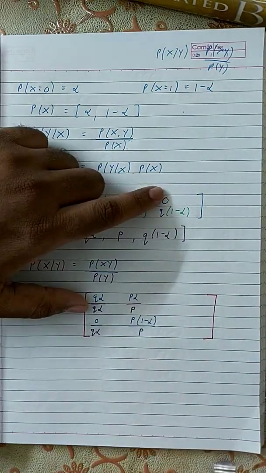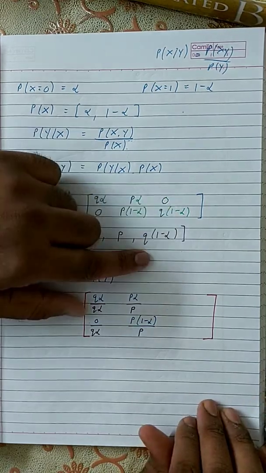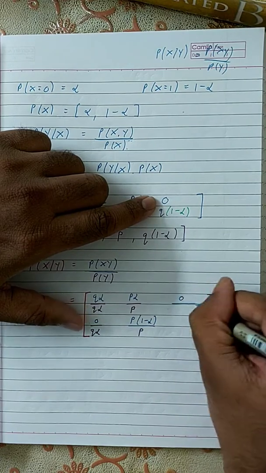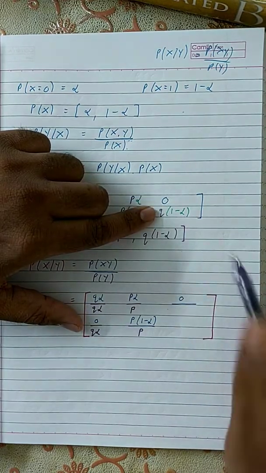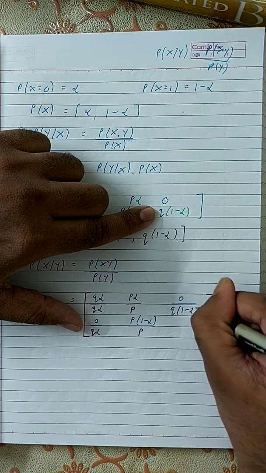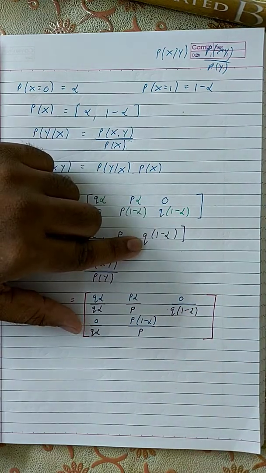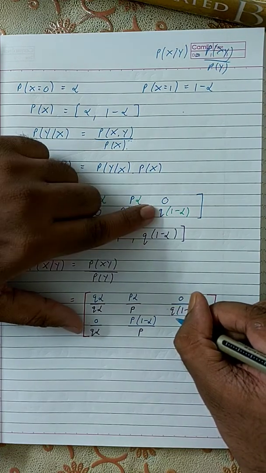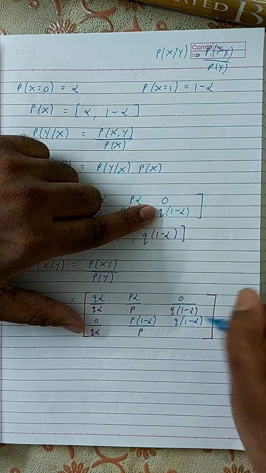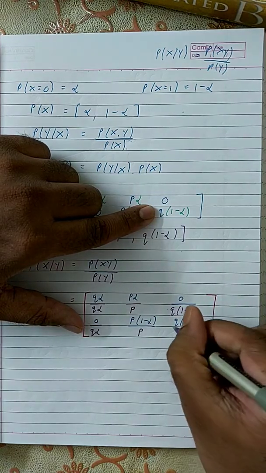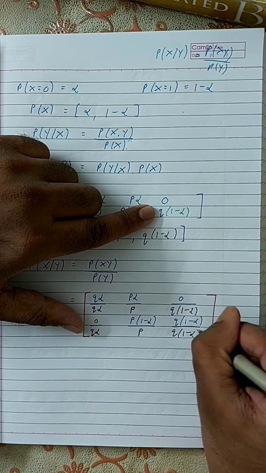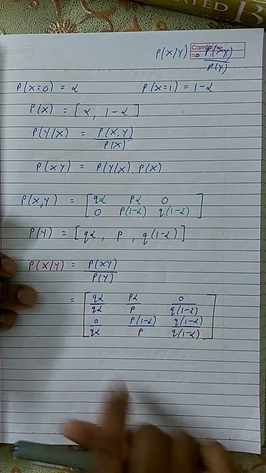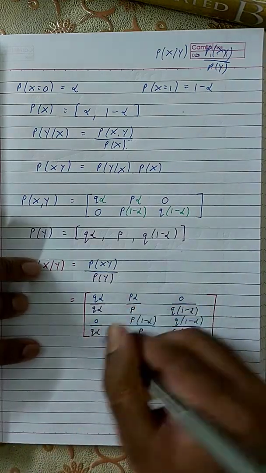And as for the third column, divide the third column by the third element, right? So you get 0 by Q into 1 minus alpha, and here it will be Q into 1 minus alpha by Q into 1 minus alpha. You don't have to write the whole thing in the book. You can do the calculation mentally. That's more than enough, right?